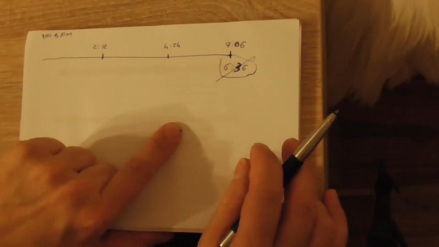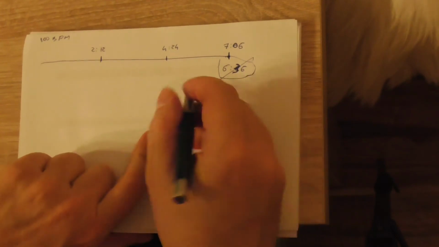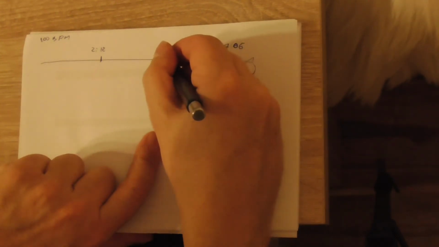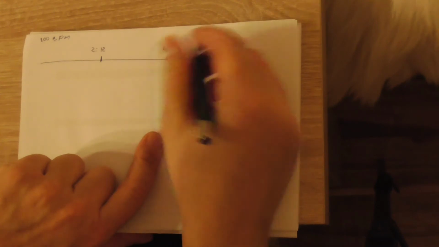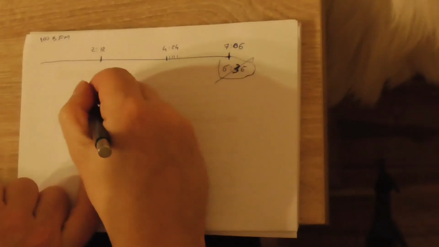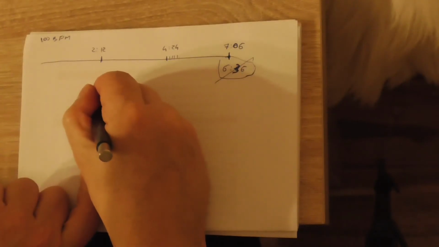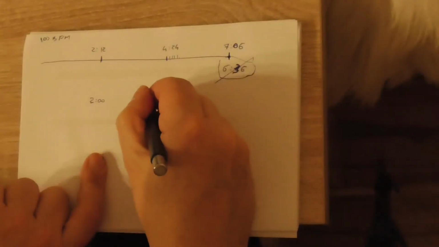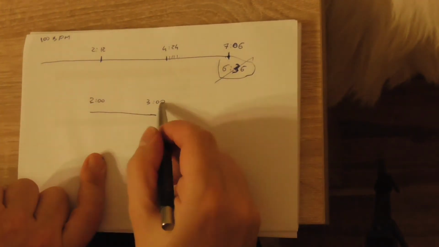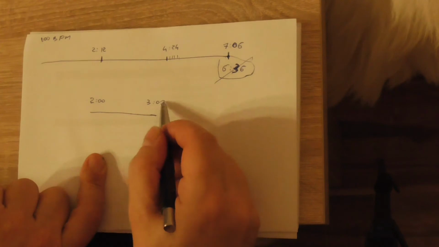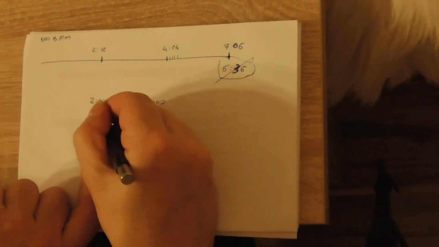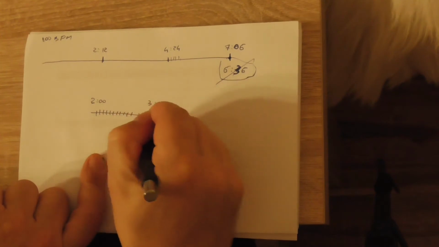I'm going to explain how. Because 1 second is 30 frames, so between 200 and 300 you don't have 60 parts of the second as in a normal time code, because you've got 30 frames.